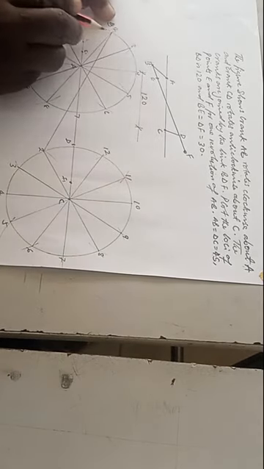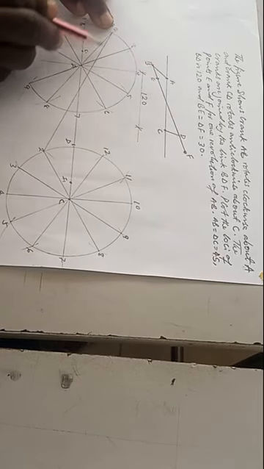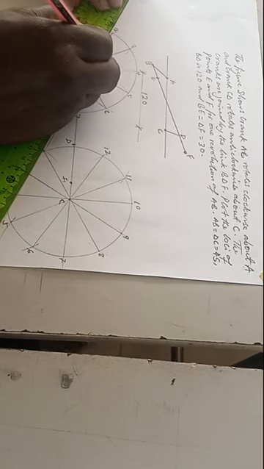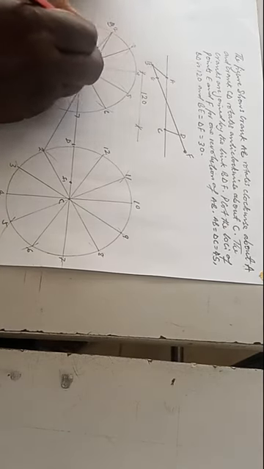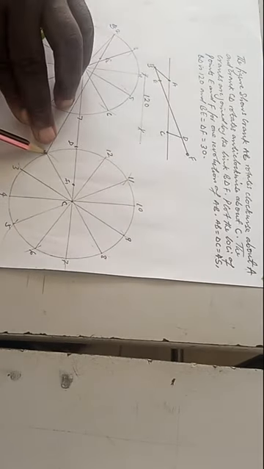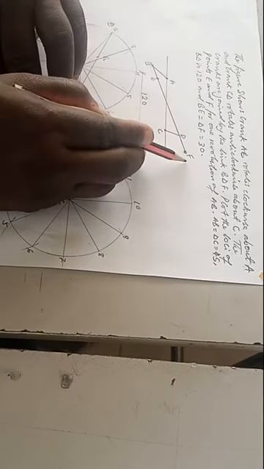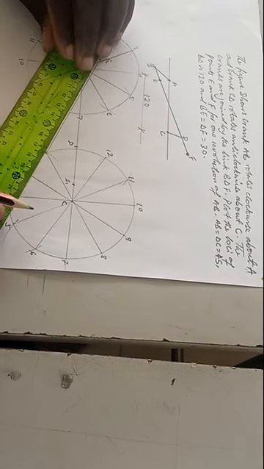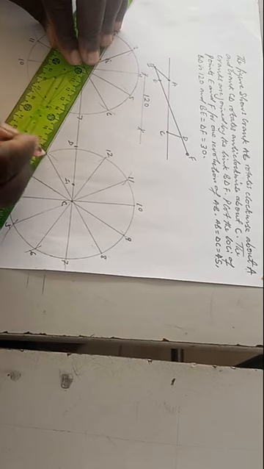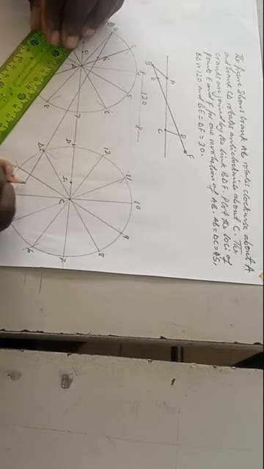From B2 you now measure E, which is 30, on this line. This is 30, and that will represent E2. Now on this line, this will represent D2, then you measure F. You extend it by 30 to measure your F like this, up to this point. This will be F2.